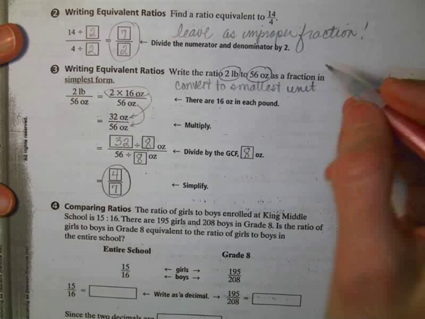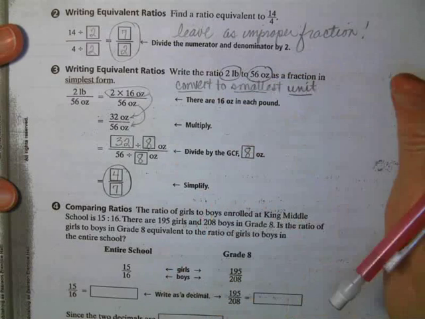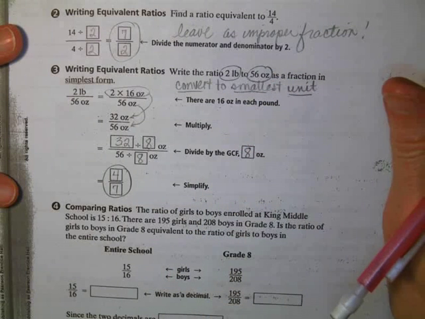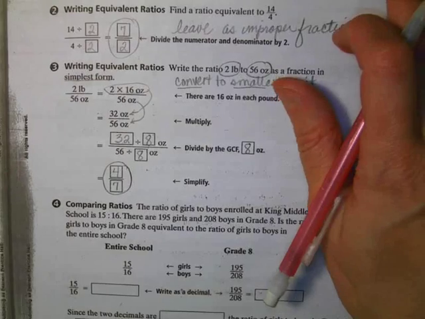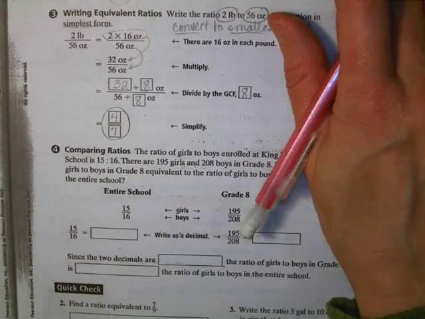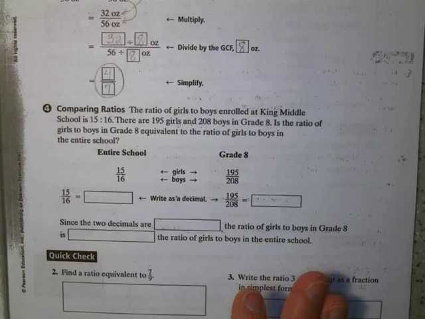So again, sometimes you're going to have to convert to a common unit. If you go to the smallest unit, it'll keep your work in whole numbers and make your life much easier. You may have to refer back to that conversion chart that we worked with a little bit earlier. It is in the back of your book if you need to find it.